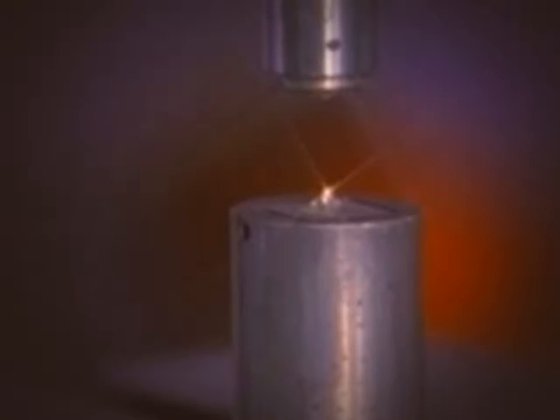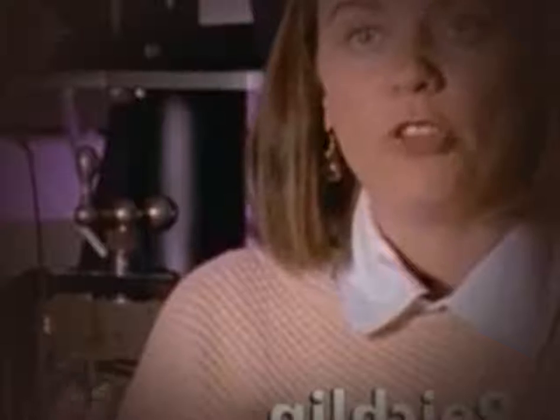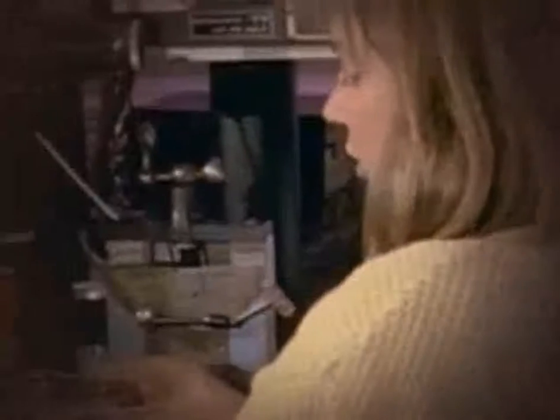We can recreate conditions of the Earth's core by using a diamond anvil cell. We can actually squeeze materials between the tips of two diamond anvils, and we can achieve pressures on the order of 3 or 4 million times the pressure at the Earth's surface. We can also achieve high temperatures in the diamond anvil cell by heating with an infrared laser. Okay, so you want to turn the laser on? Sure.